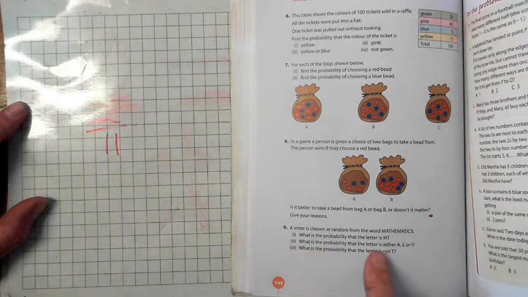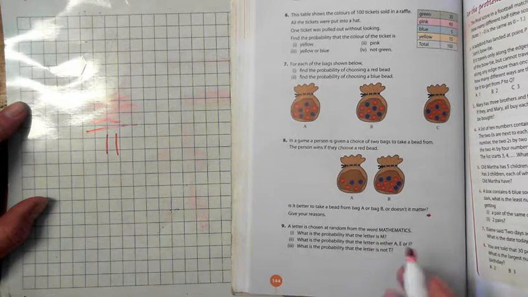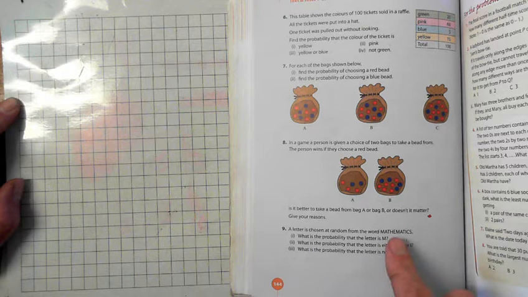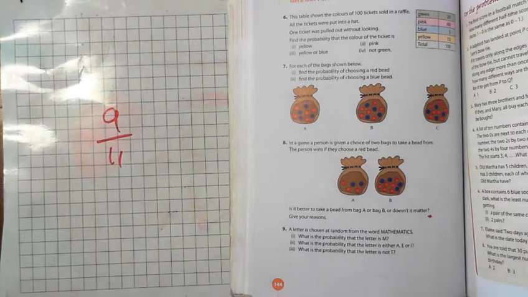What's the probability that a letter is either A, E or an I? So an A, 1, 2, 3, 4 out of 11. What's the probability the letter is not a T? So count the T's and then reverse it. So there are 2 T's. 9 out of 11. So not a T.